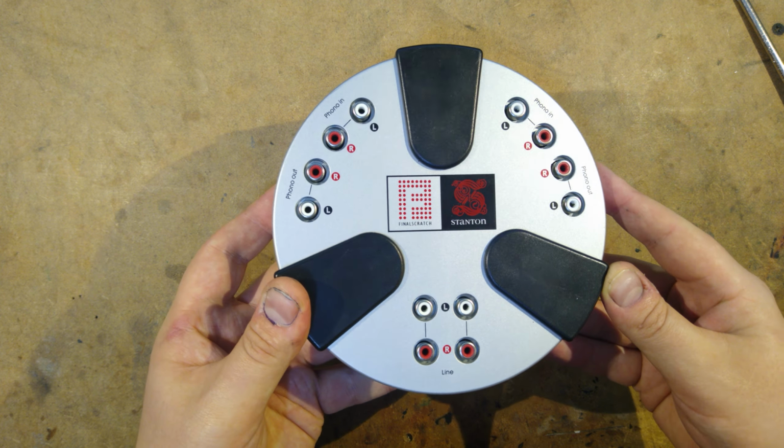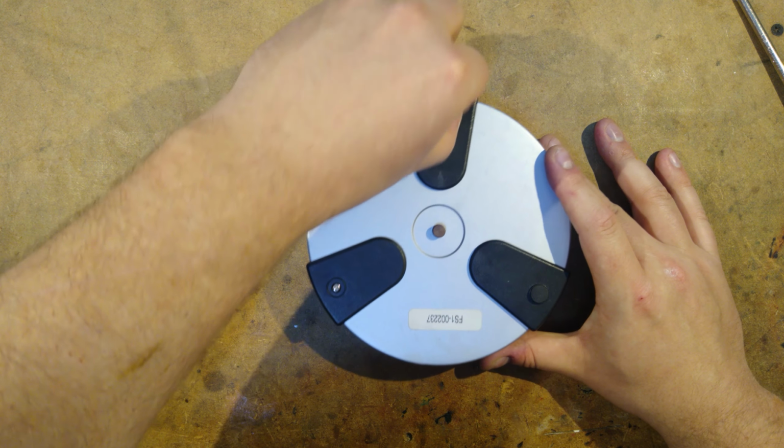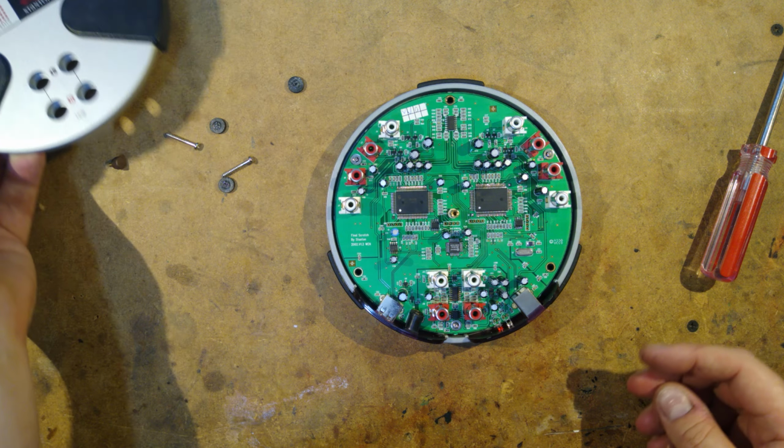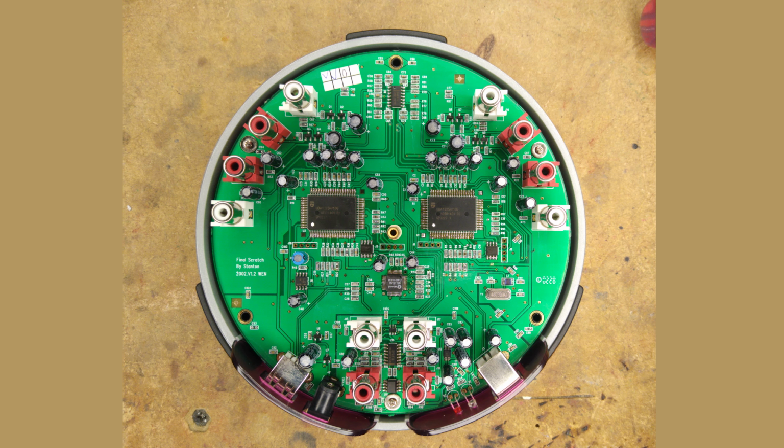Opening the device is simply a case of removing the 3 rubber feet from the bottom and unscrewing the screws underneath them. Inside is a lovely circular circuit board that's been clearly laid out and sports a design date of 2002. As far as I can tell, the signal flow goes like this. These are the RCA phono inputs, which are amplified and presumably RIAA corrected by this Max 414 op amp, then fed into these two Philips UDA 1325 USB codecs.